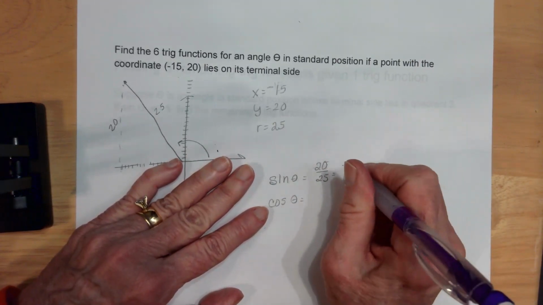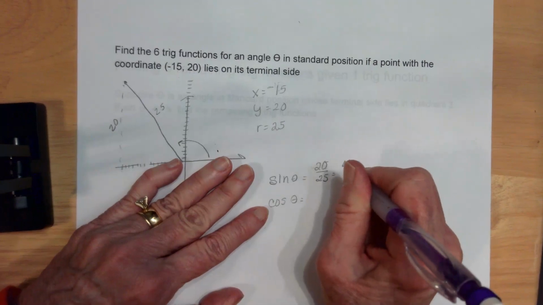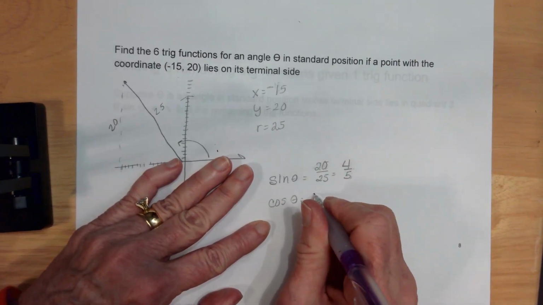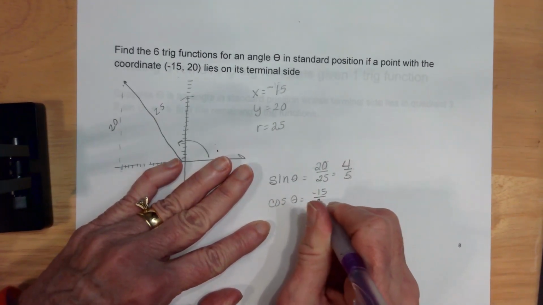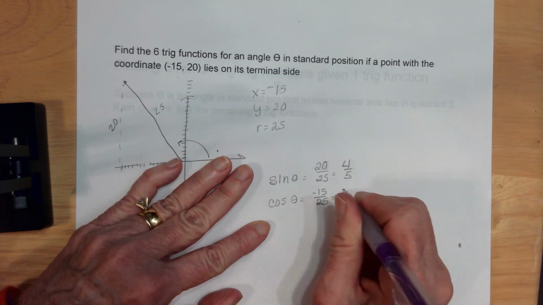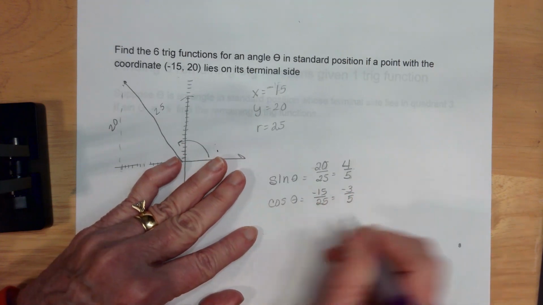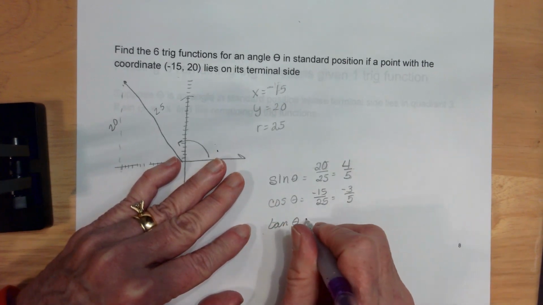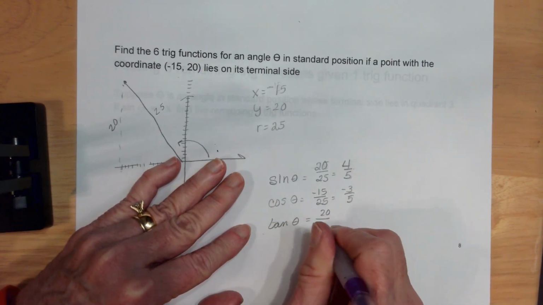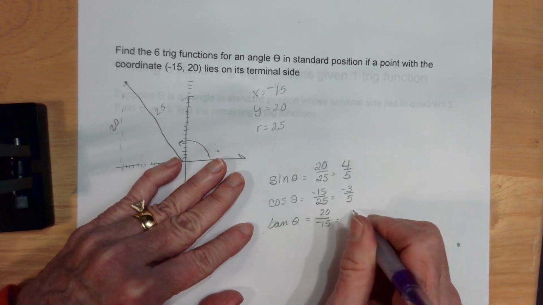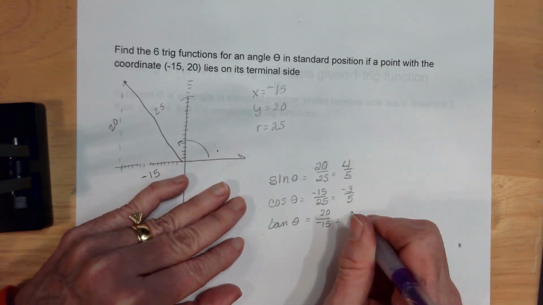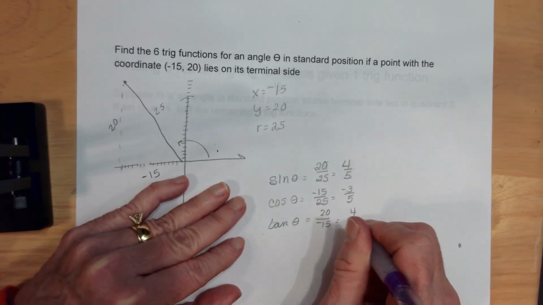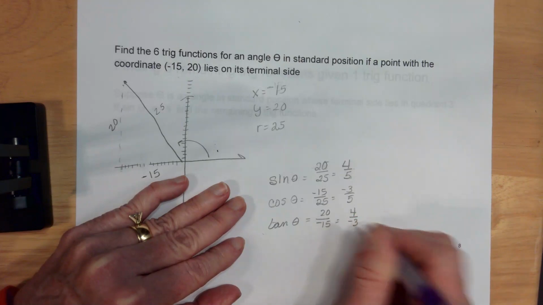So I'll divide both by 5, so I'm going to get positive 4 over 5. This one is negative 15 over 25, which is going to give me a negative 3 over 5. And this one is going to be 20 over negative 15, or let's see, I'll divide them both by 5, so 4 over negative 3.